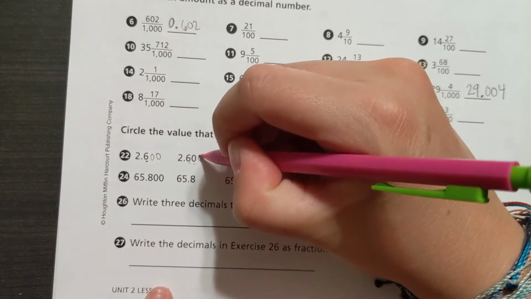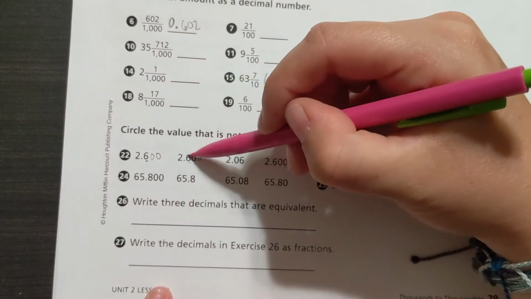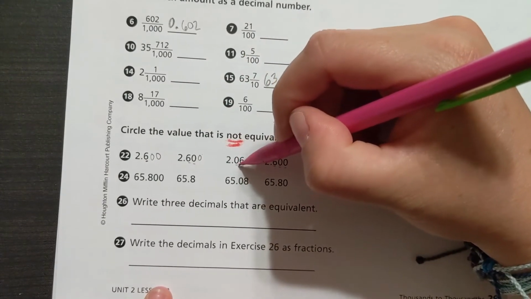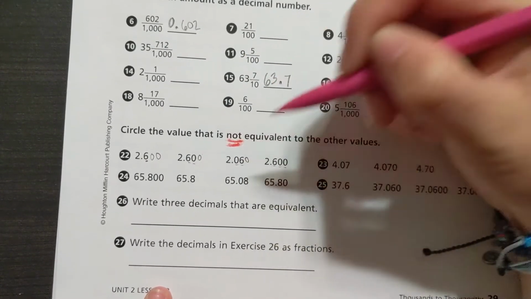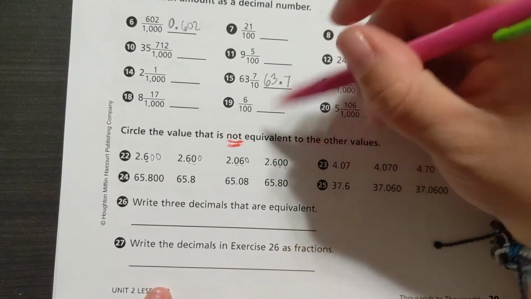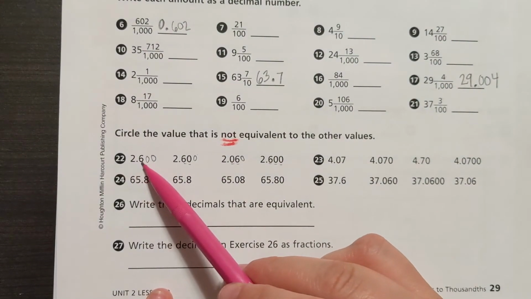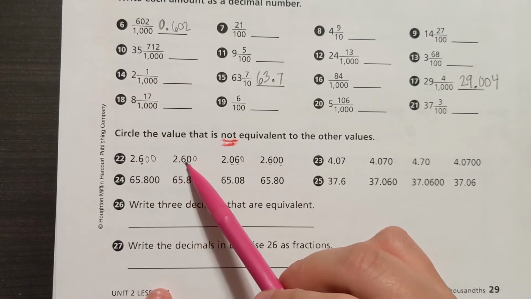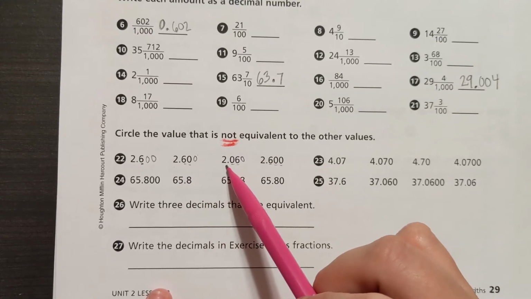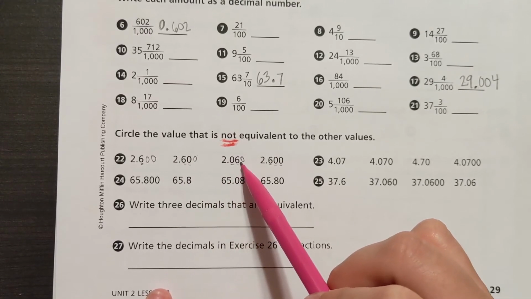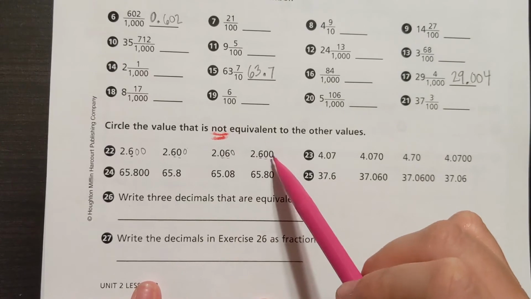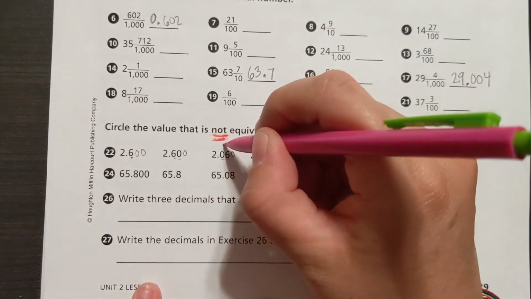So I'm going to add a 0 so that it has 3. Now it has 3. This one has 3. This one still only has 2. Oh, now it has 3. And this one has 3. So it says 2.600, 2.600, 2.060, 2.600. So which one of those is not equivalent?